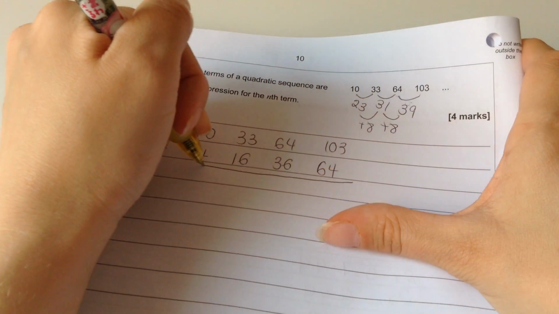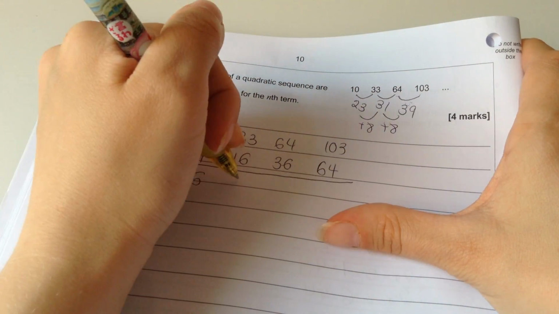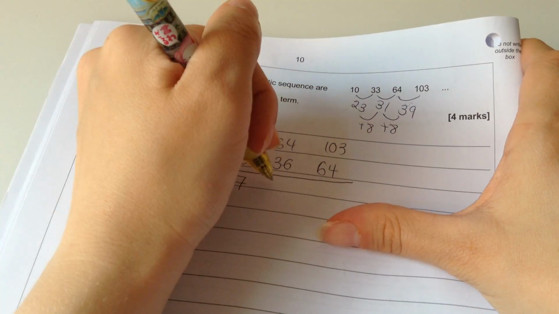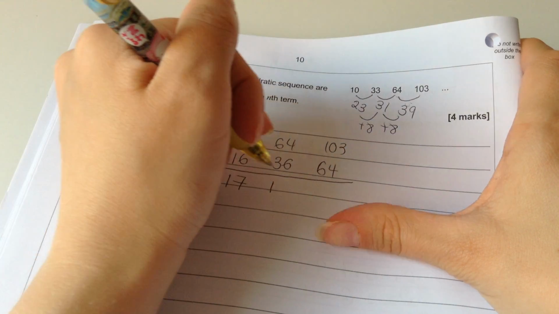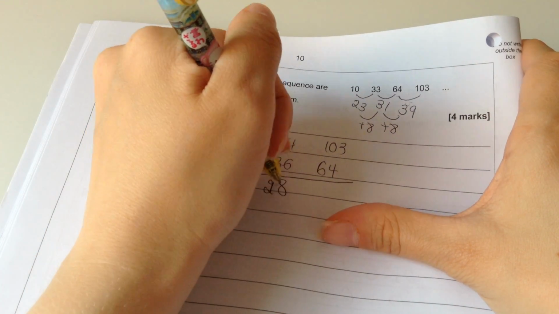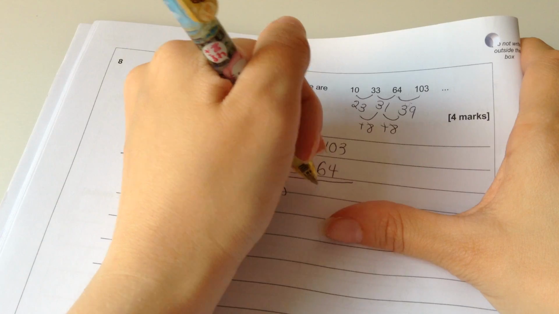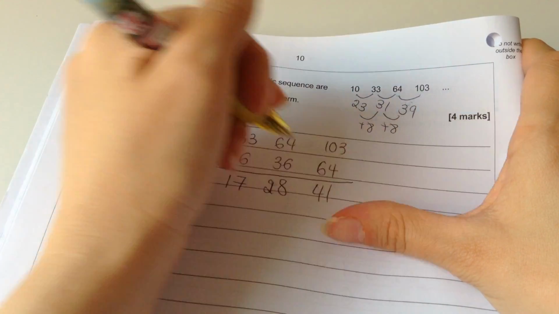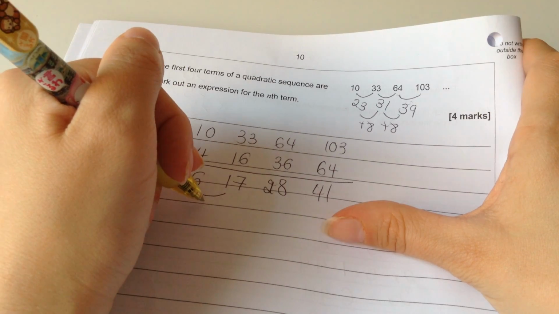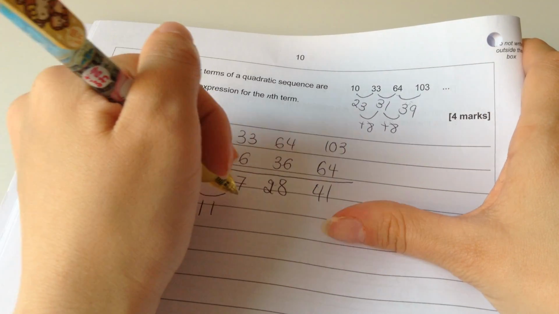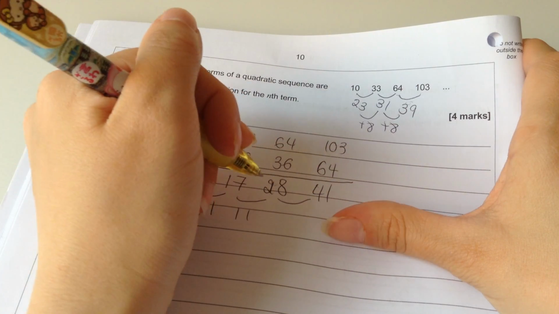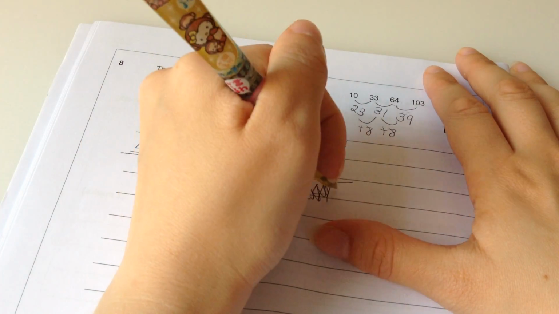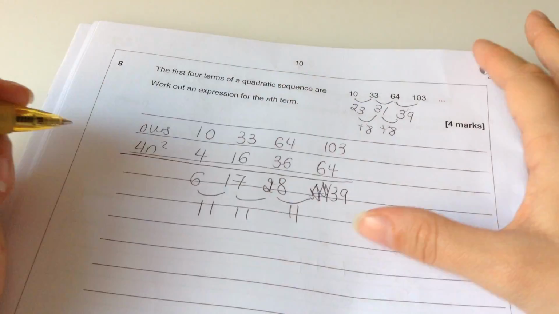Take those away. I want to say 18, it can't be 18, 28 maybe? Okay, and 40-ish, one more than 40, 41. Okay, what's this going up in? 11, 11, 11.